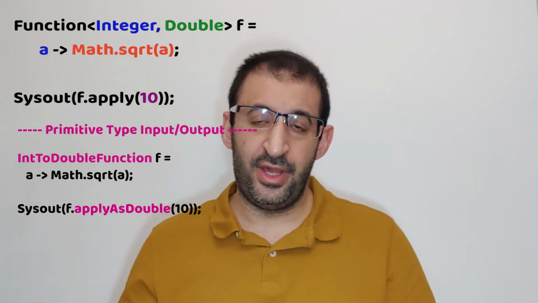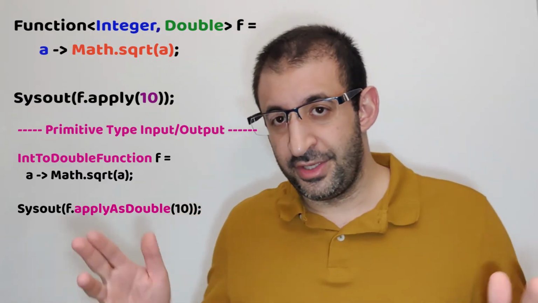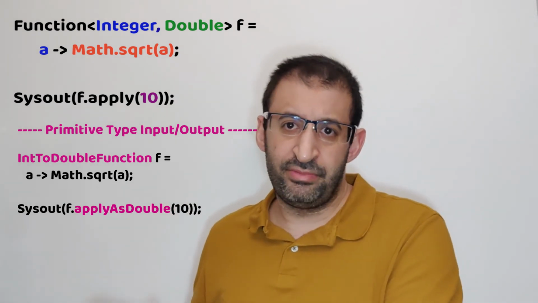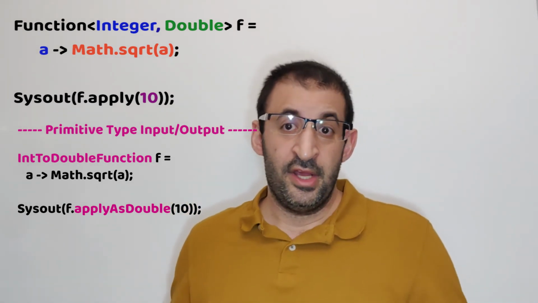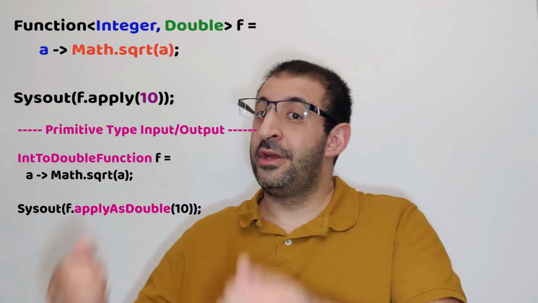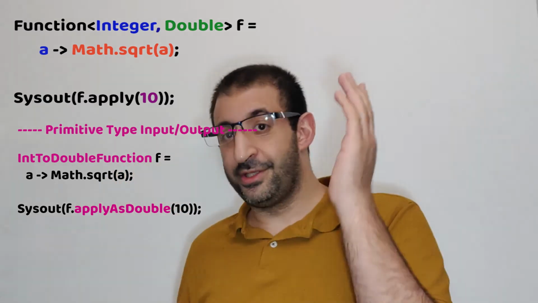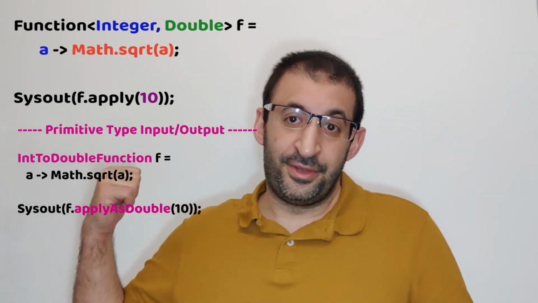For the first example, I have shown you how to use only the input type parameter, for example, IntFunction, but we have the return type. I have left Integer. For the second, I have just changed the return type to int, to long, etc. And for the third example, I have shown you how to use the input type for primitive type and also the return type, in the same time.